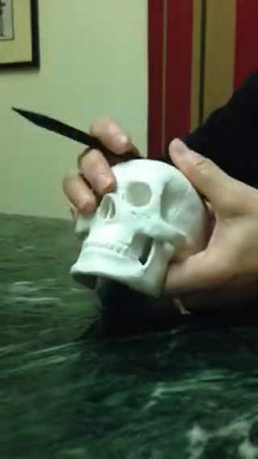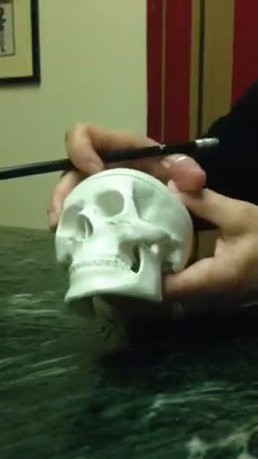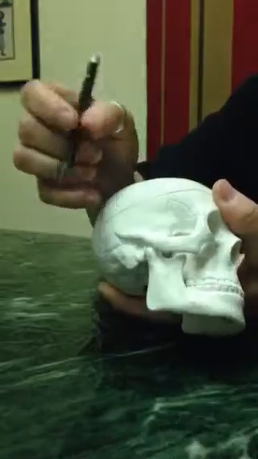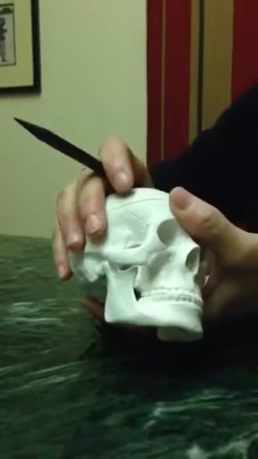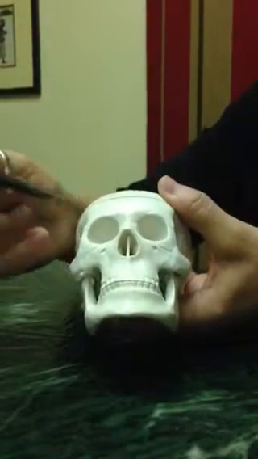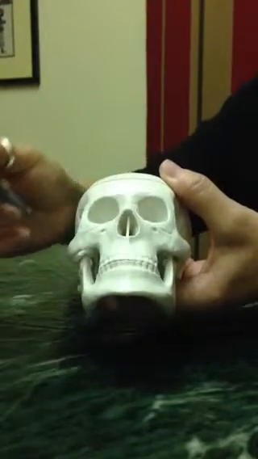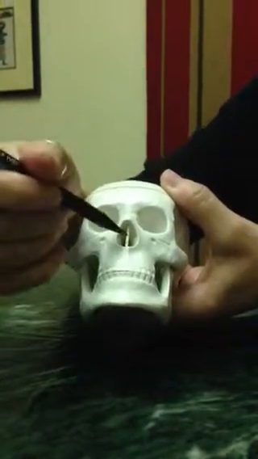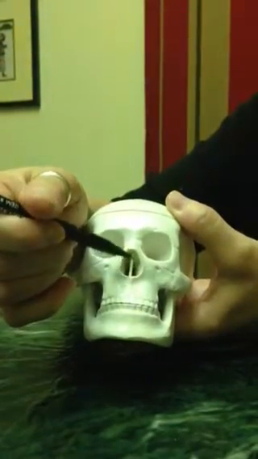We have the zygomatic arch, which is right here, that we know as our cheekbones, and it is actually formed by the temporal and zygomatic bones. We have the ethmoid bone, which is a very thin nose bone inside, and we have the vomer, which is this very thin vertical bone right there.